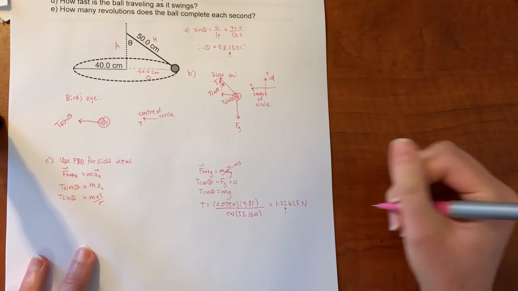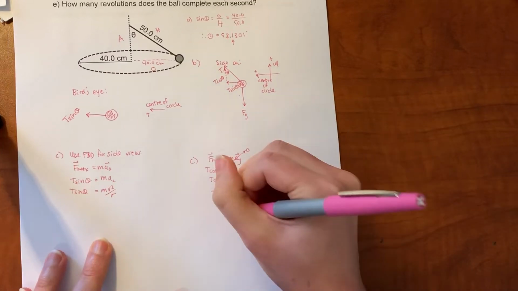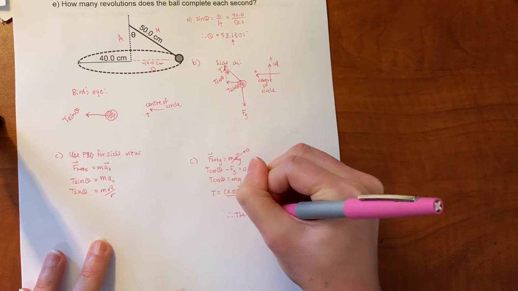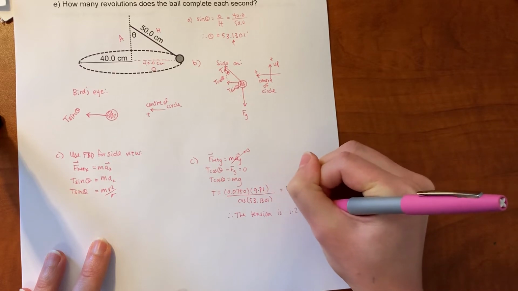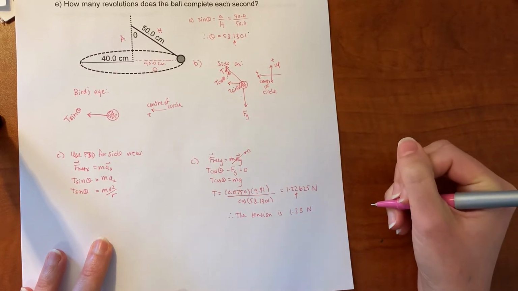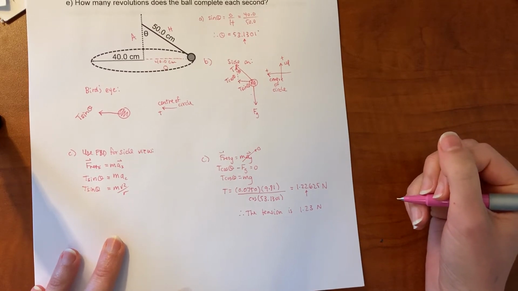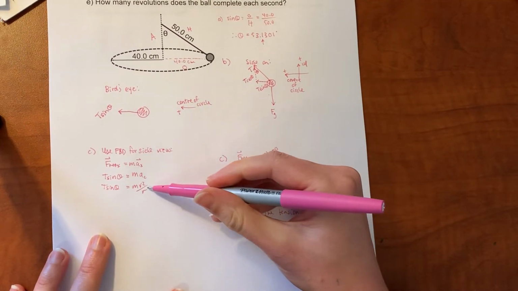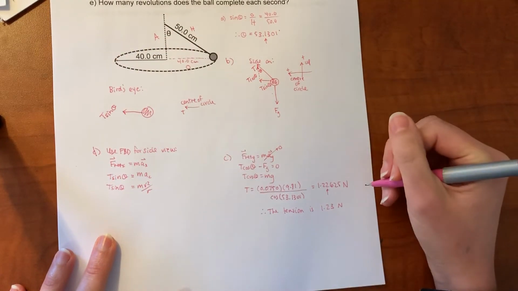That's actually part C. I should have labeled it this way. So part C, therefore, the tension is 1.23 newtons. The next part is, how fast is the ball traveling as it swings? We can use this equation to solve for that, so I really should have called this part D.